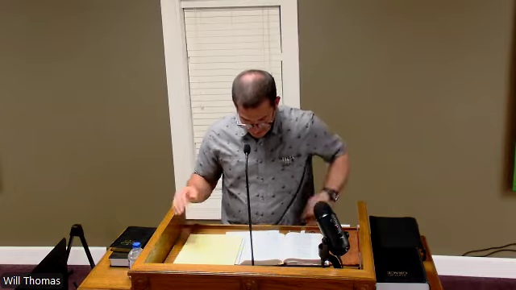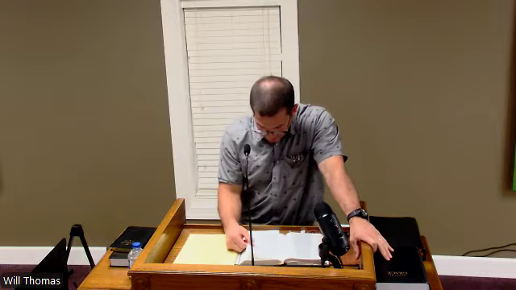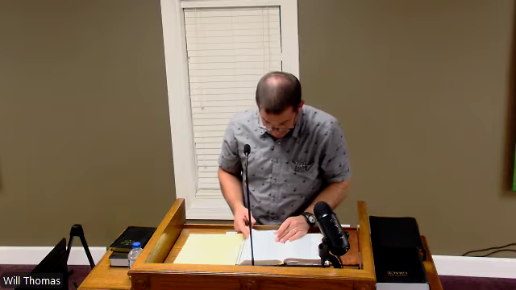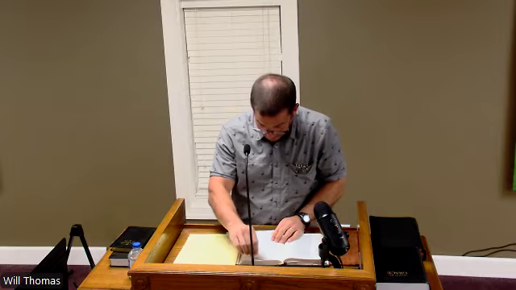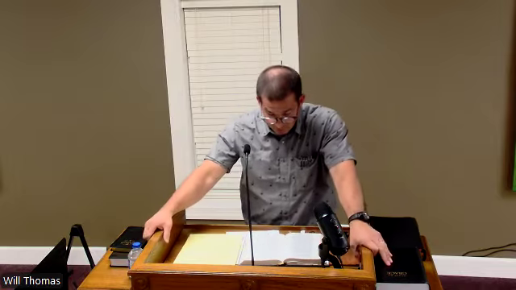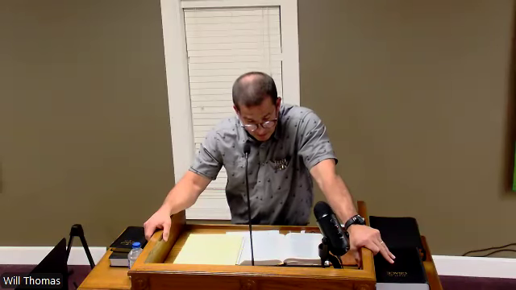Render the hearts of this people insensitive, their ears dull, their eyes dim, lest they see with their eyes and hear with their ears and understand with their hearts and return and be healed. And Isaiah says, how long? Verse 11 answers, until cities are devastated and without inhabitant, houses are without people, and the land is devastated to desolation. And Yahweh has removed men far away, and the forsaken places are many in the midst of the land.